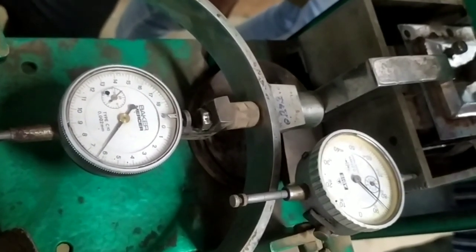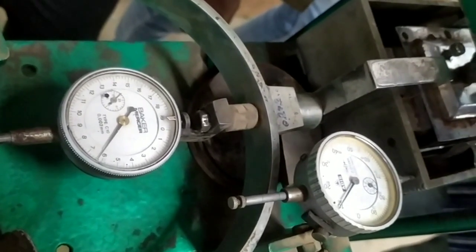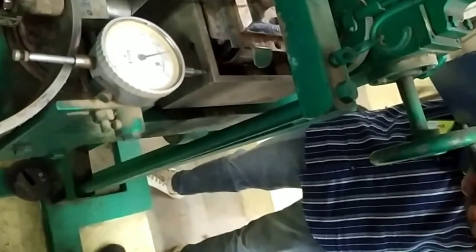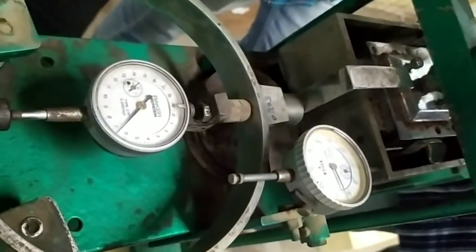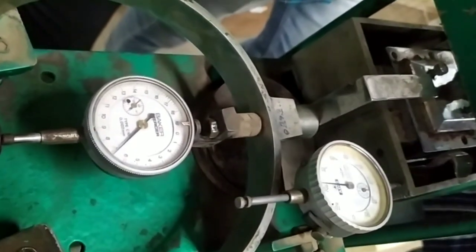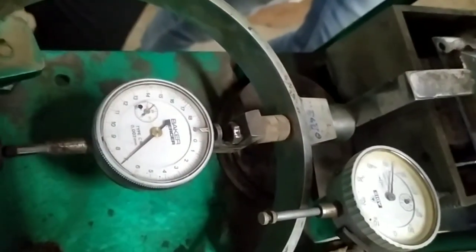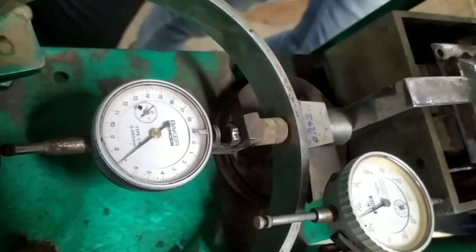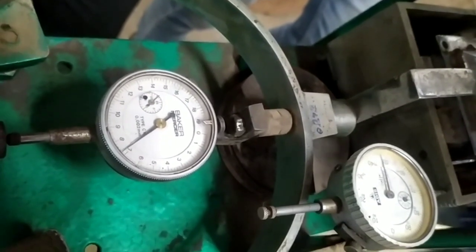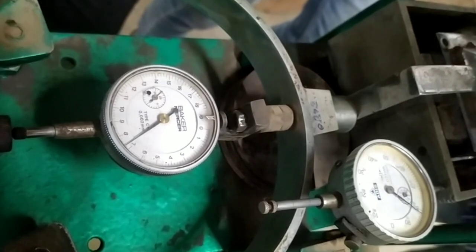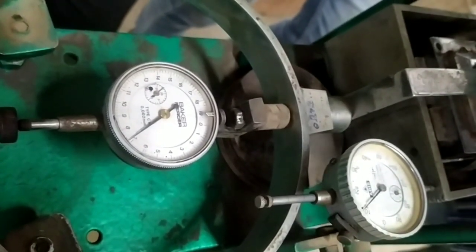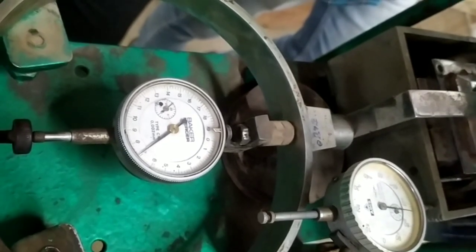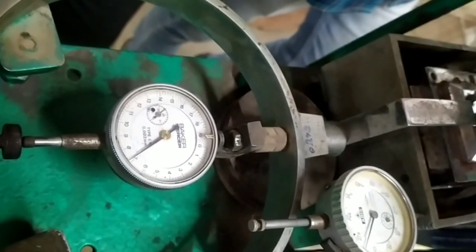Simultaneously we should note down the proving ring reading, that is the force applied, and the vertical dial gauge reading. Continuously we should note down the readings by rotating the dial gauge and taking the proving ring readings.